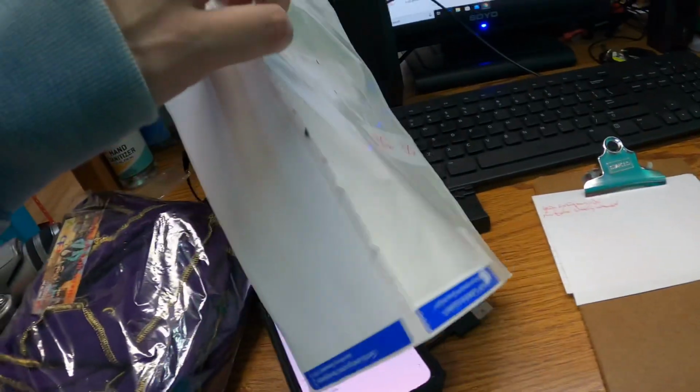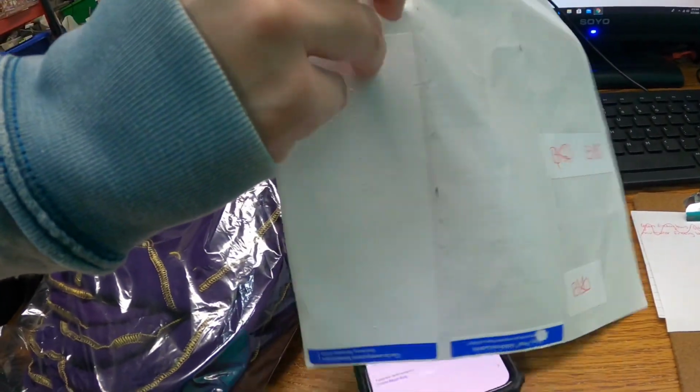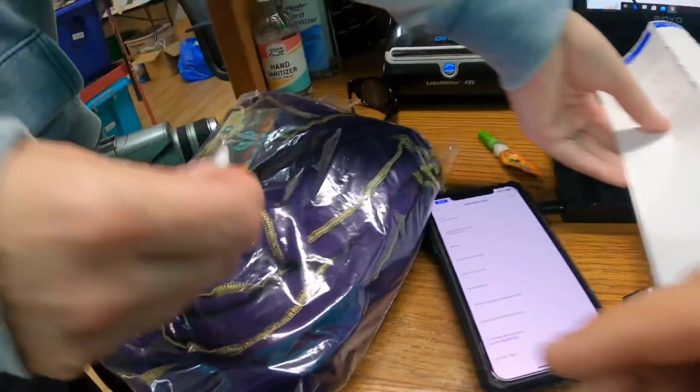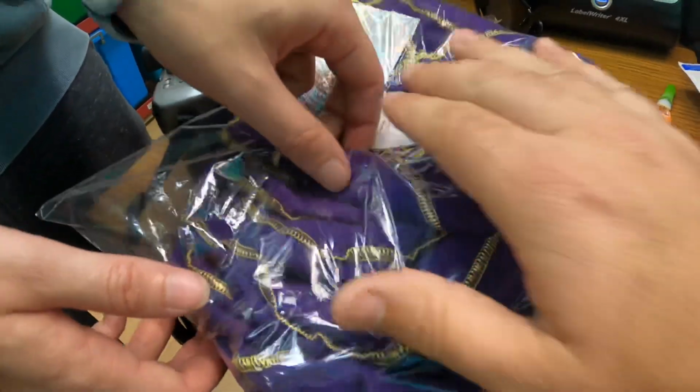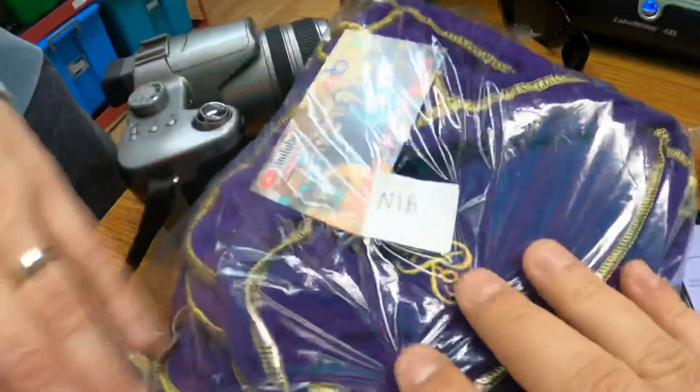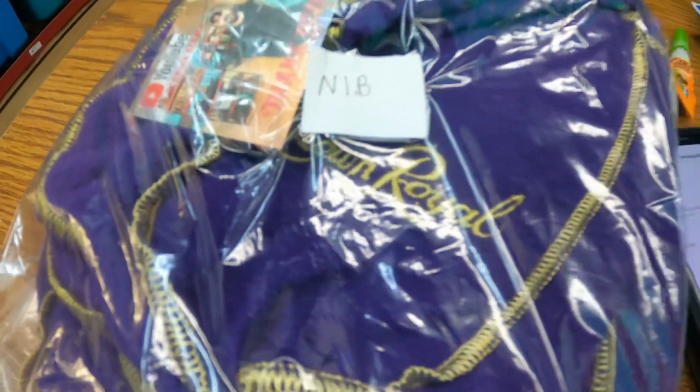Oh, she's going to help me. Thank you, Jesus. Then we're just going to put that right on this bag. So it's labeled N1B. See that there? Hold it up. This is labeled N1B now.